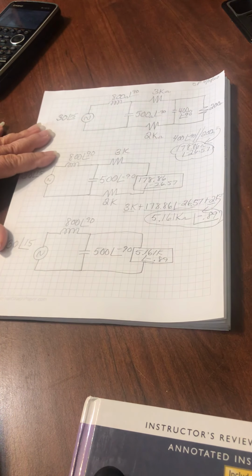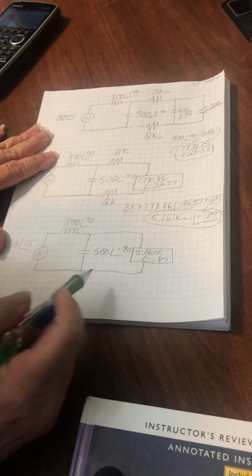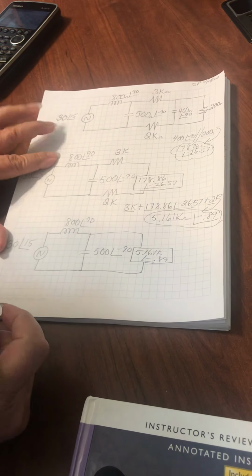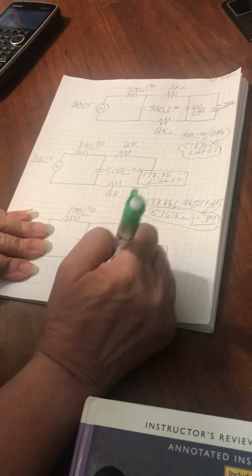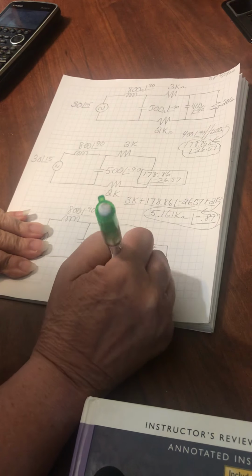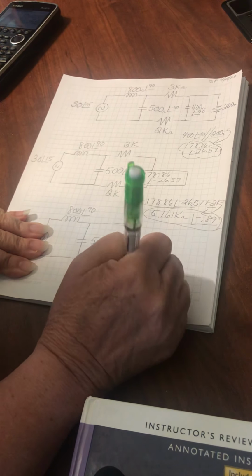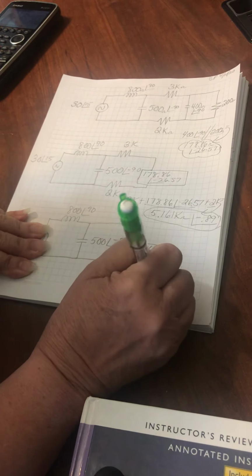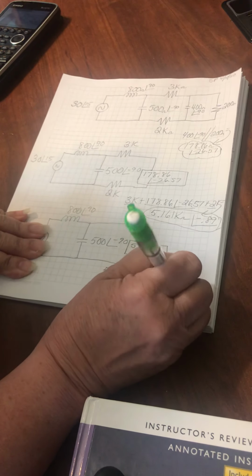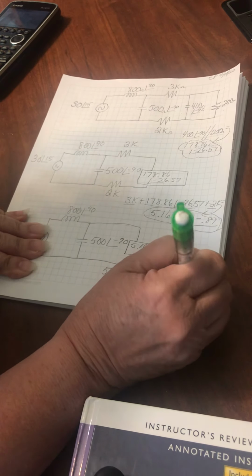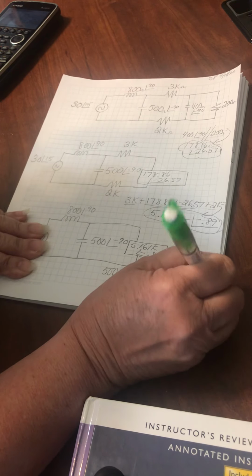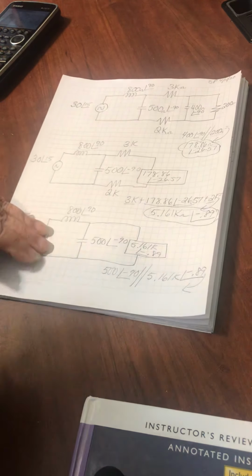Okay, what do we see now? We see that these two are in parallel. So let's note that: 500 at an angle of negative 90 in parallel with 5.161K at an angle of negative 0.89 degrees. You write that answer down.